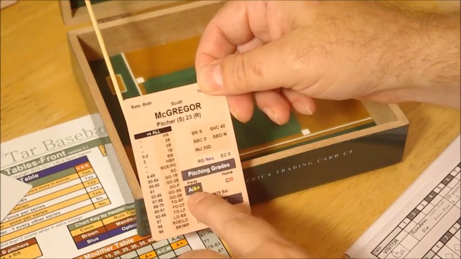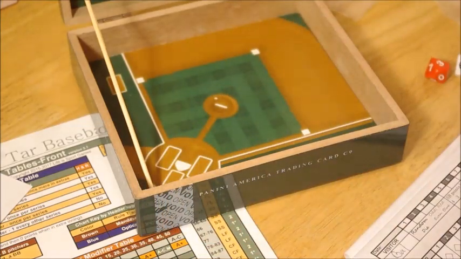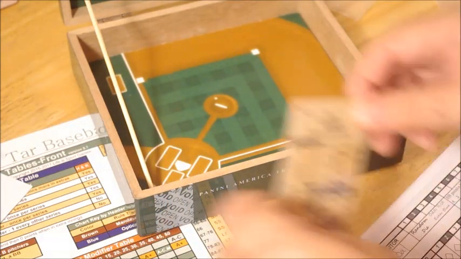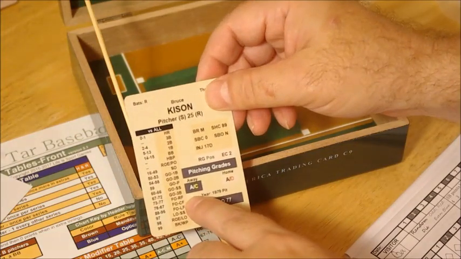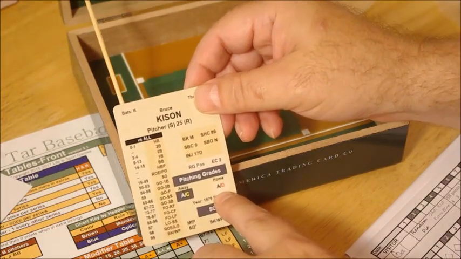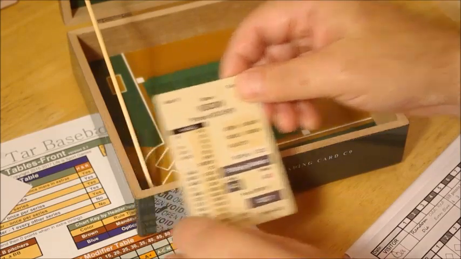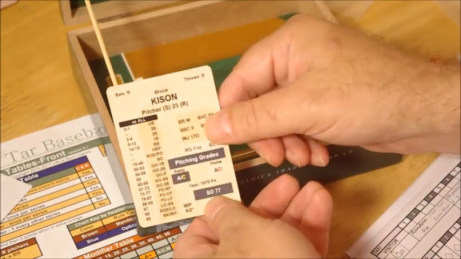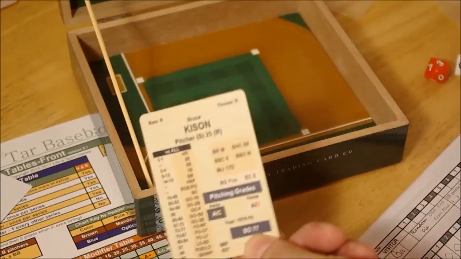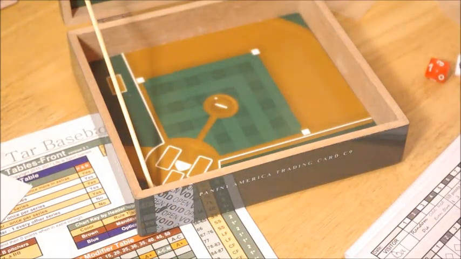The second value in yellow is the third time through the order, so he actually improves as the game goes on if you don't get to him. And the home ratings for Bruce Kison, A/D. He has a strikeout on 77s, but overrides any other outcome.